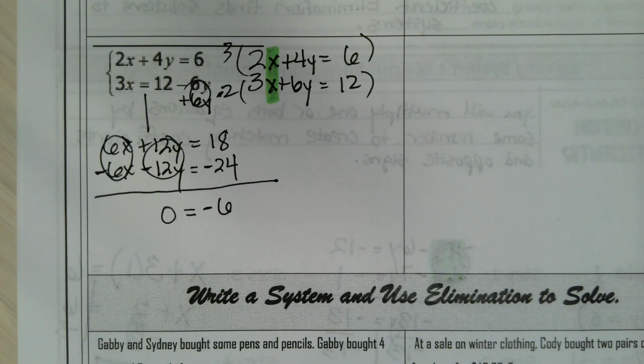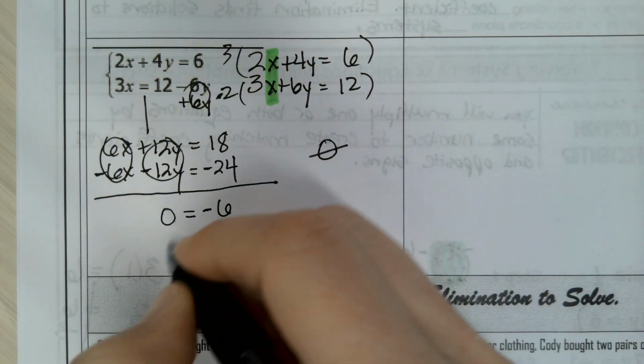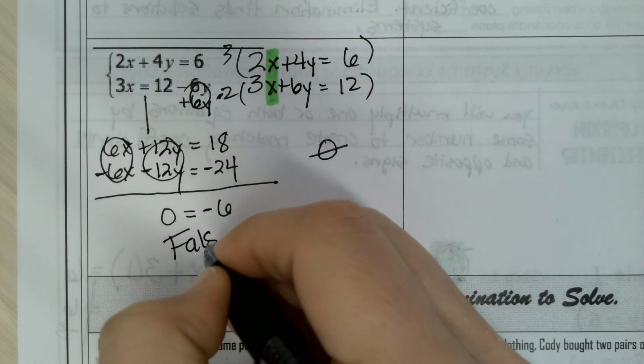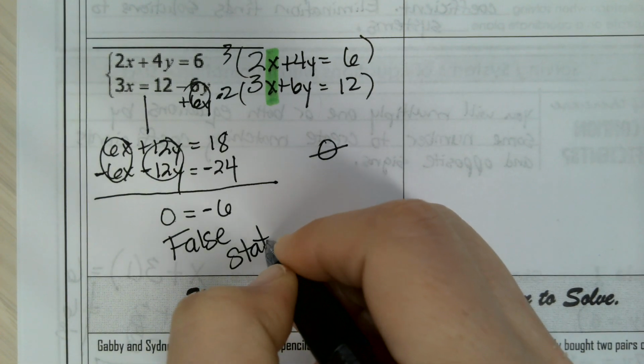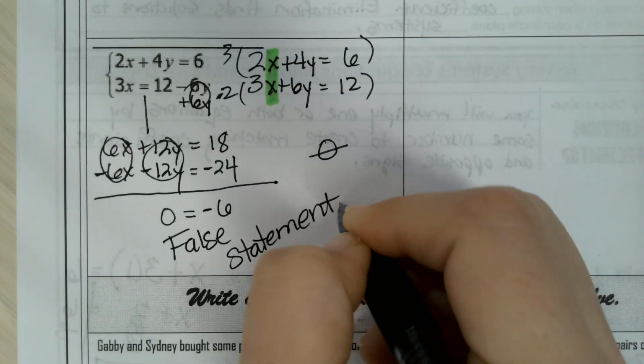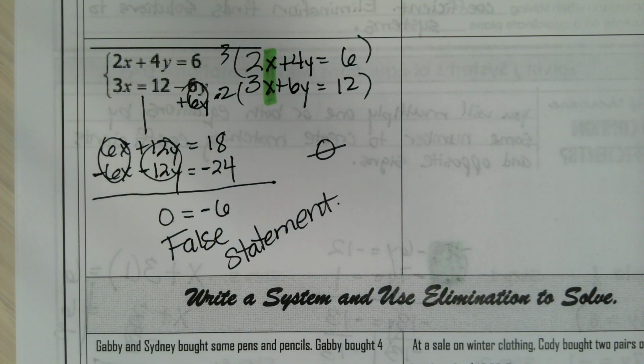And what does that mean about my solution? Yeah, so it's no solution, false statement. Okay. Did you have the same answer? Yeah. Okay. But remember, you've got to know the steps of elimination because on your EOC it could say, what's the third step in eliminating?